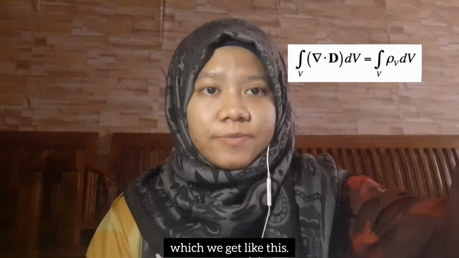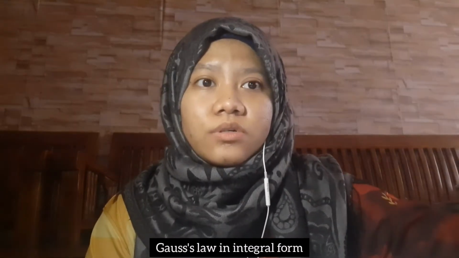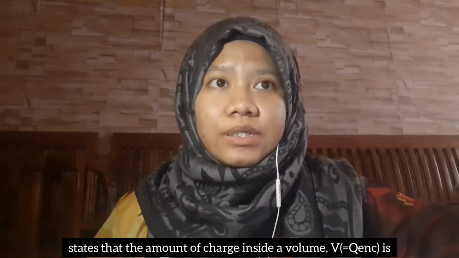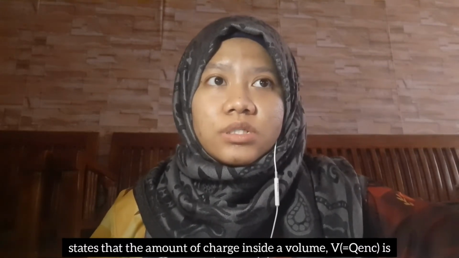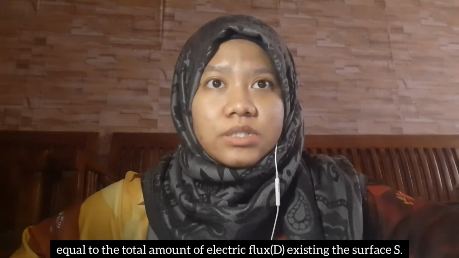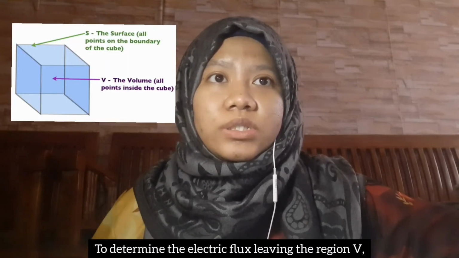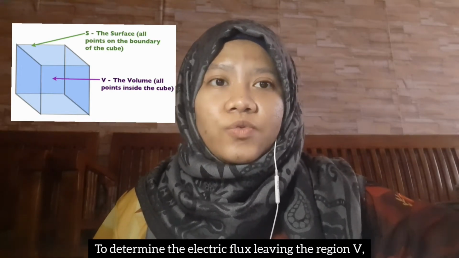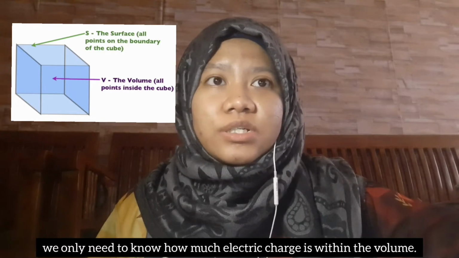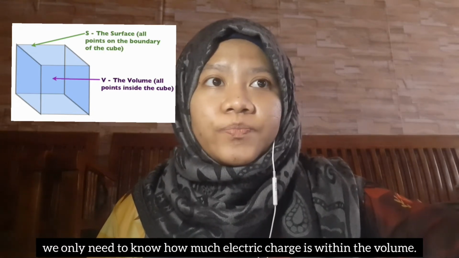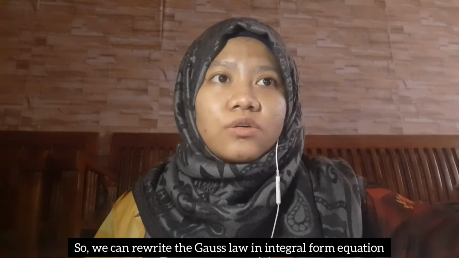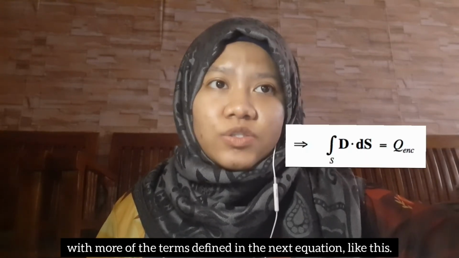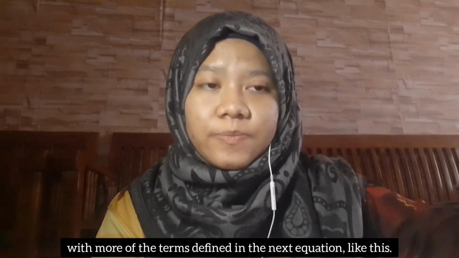So Gauss' law in integral form states that the charge enclosed in a volume V is equal to the total amount of electric flux exiting the surface S. To determine this electric flux leaving the region V, we only need to know how much electric charge is within the volume. So we can rewrite Gauss' law in integral form in terms of what is defined in the next equation, which we get like this.